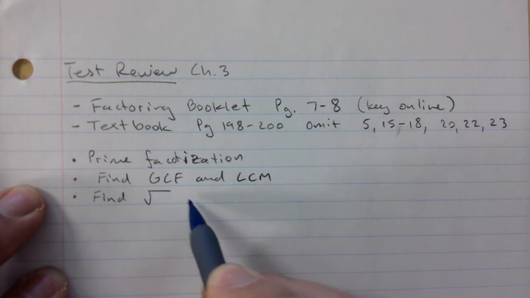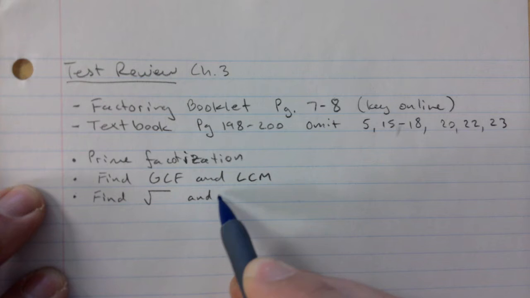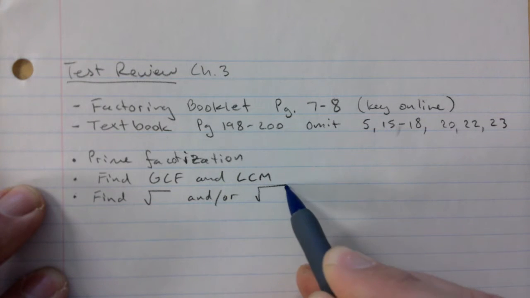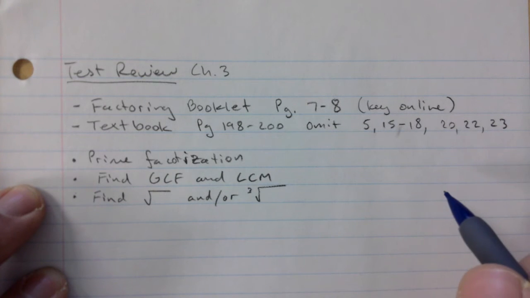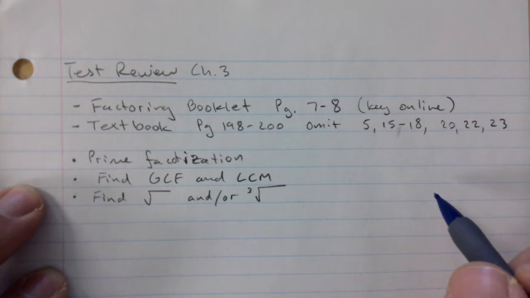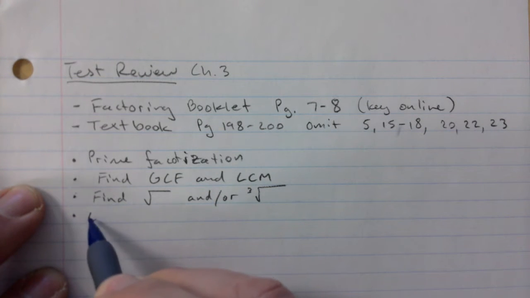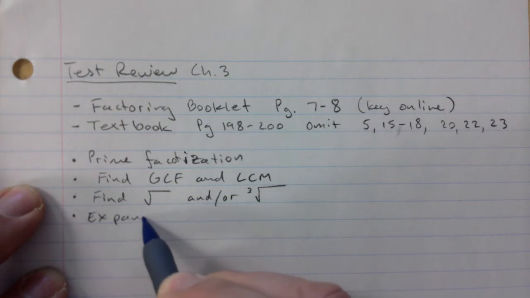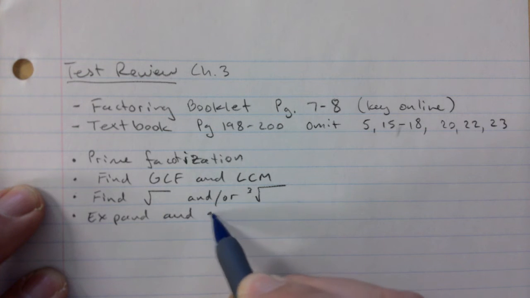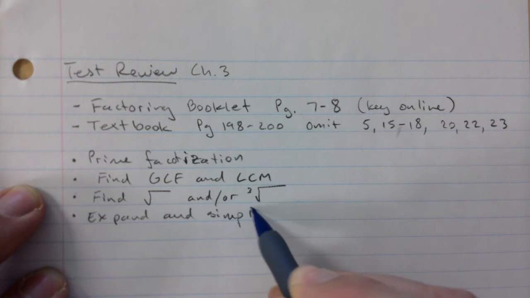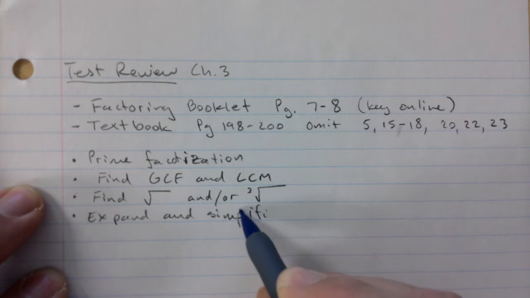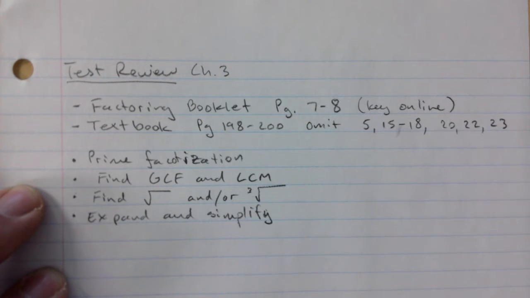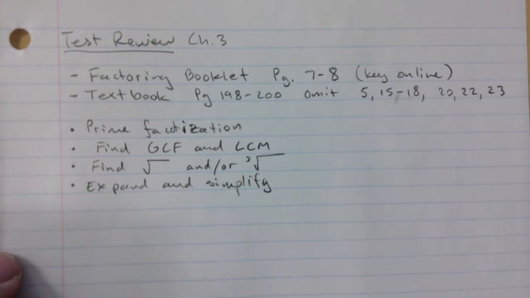Find the square root and or cube root, right, of a number. You have to be familiar with expanding and simplifying.